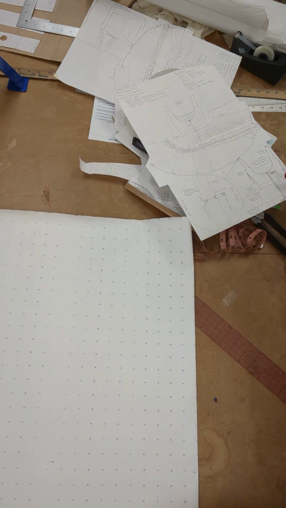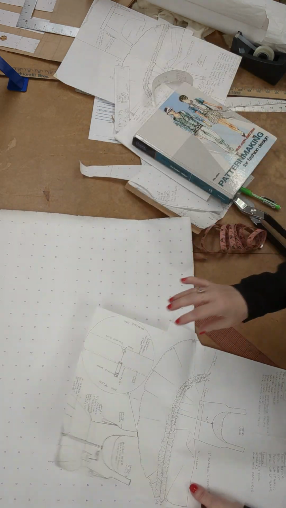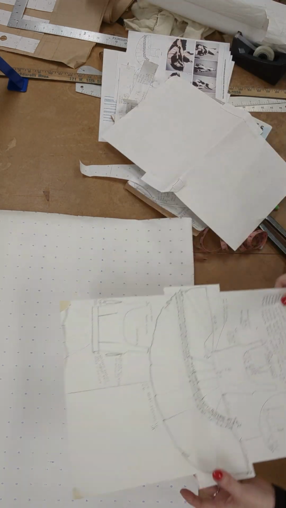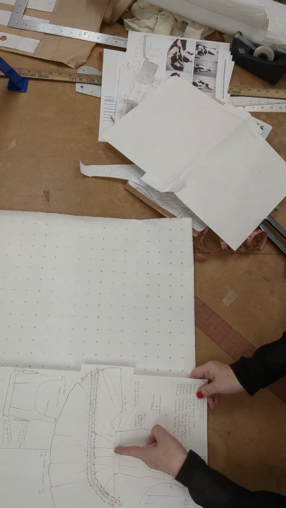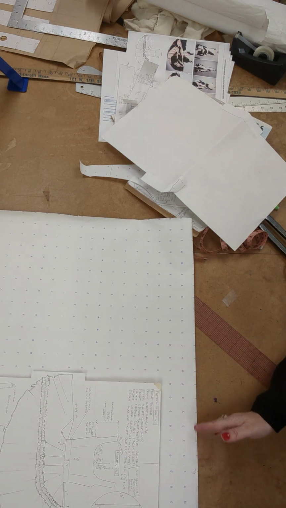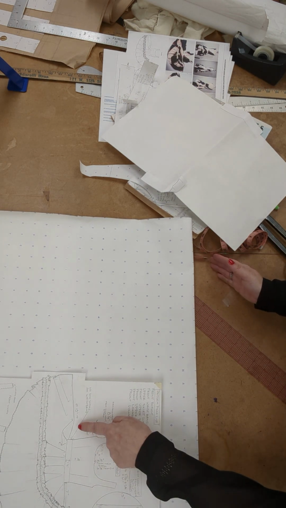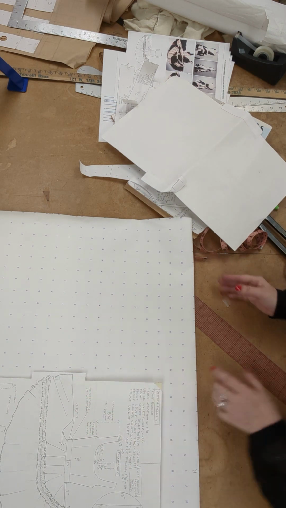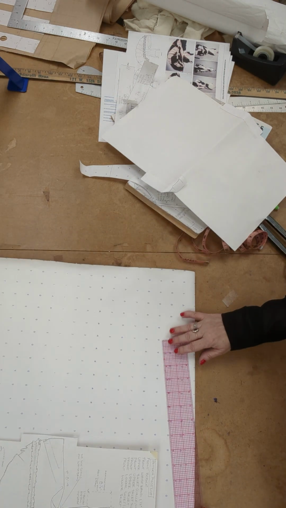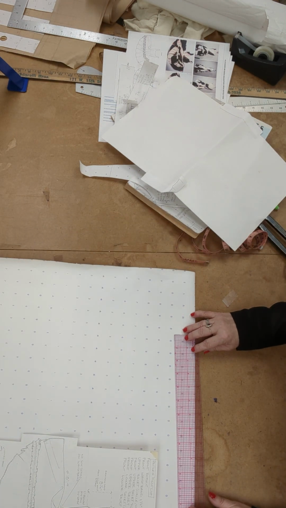You're measuring that on both sides. Yeah. So center front. This is the wearer's right. This distance is 18 on the right.